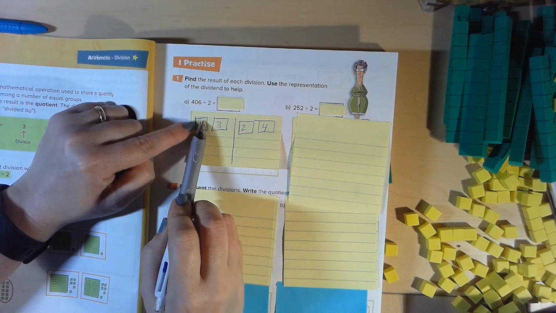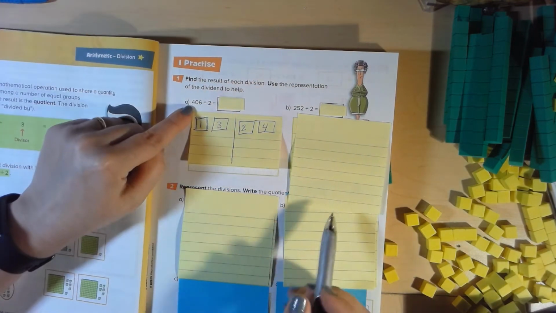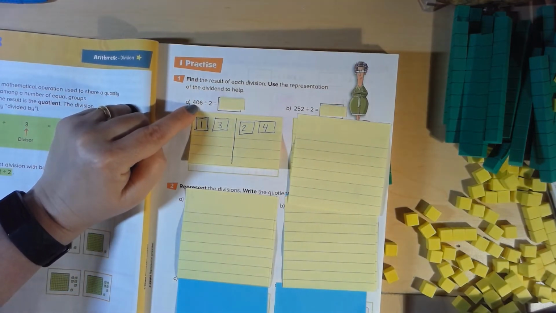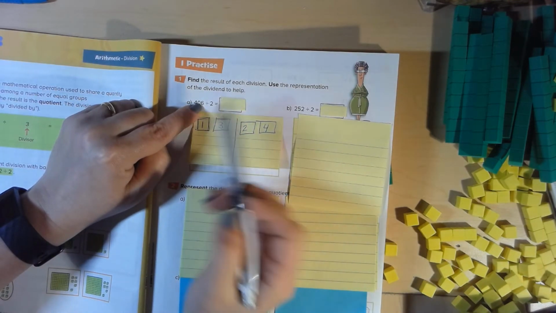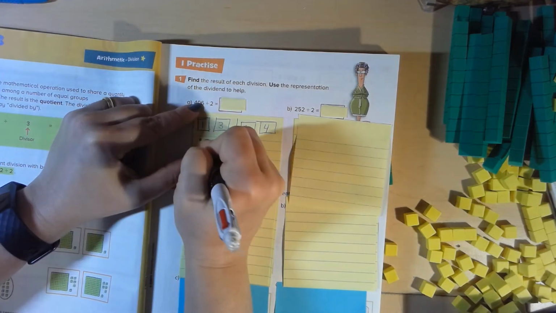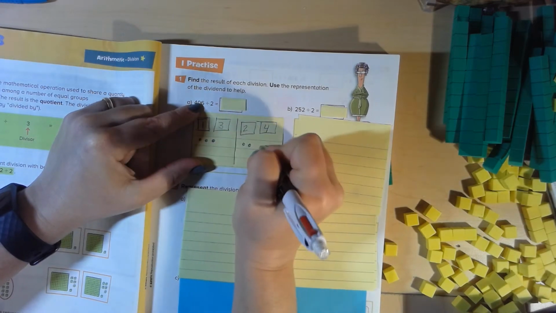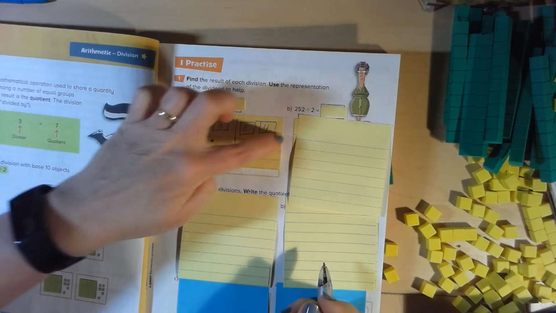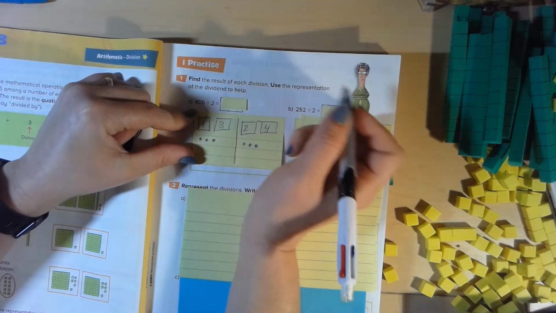I have 2 in this group, and I put 2 in that group. Now look at the tens. Do I have any tens? I don't, so I can leave that alone. Now I look at my units. It says 6. So I put 1, 2, 3, 4, 5, 6, and then I divide my units between the groups. So let's count.